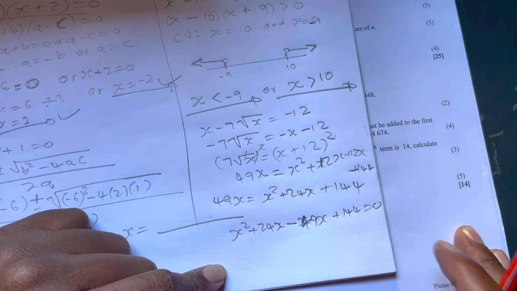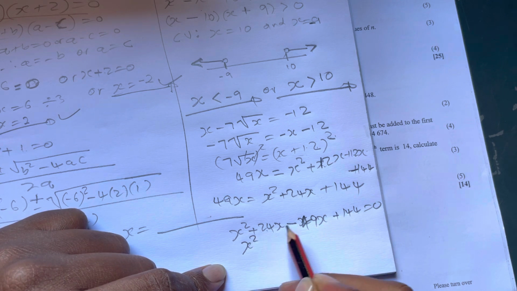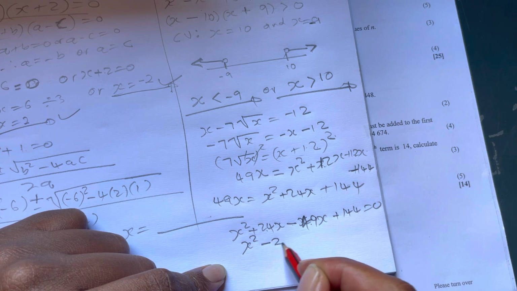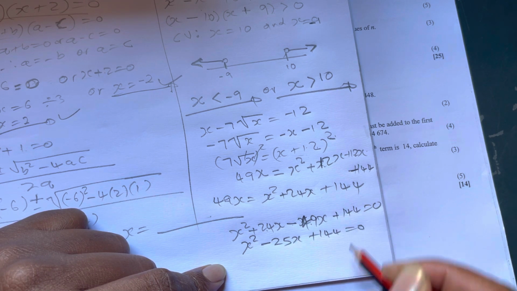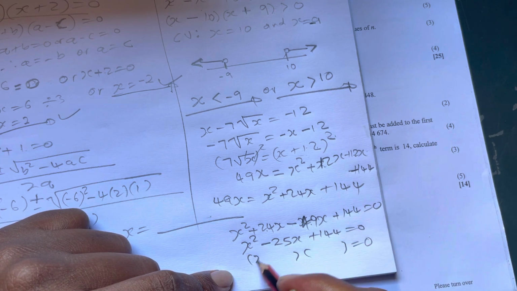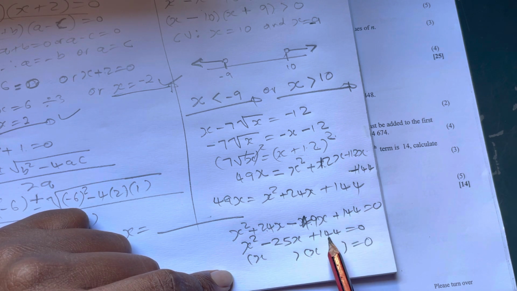Okay. So this is basically like x squared, 24x minus 49x is going to be negative 25x plus 144 equals 0. Then you factorize that. X times x, right? X times x give you x squared. What are the factors of 144 that will give you 25?